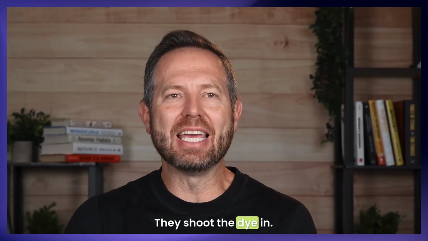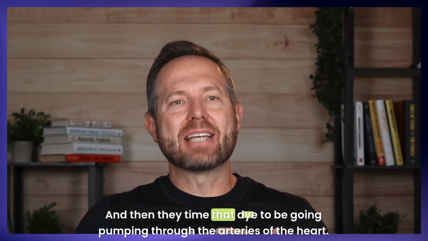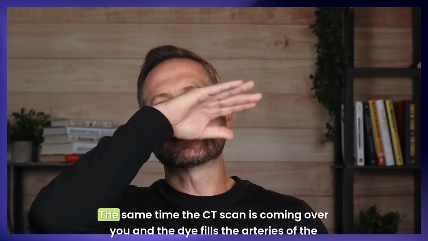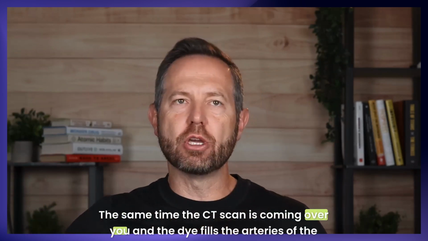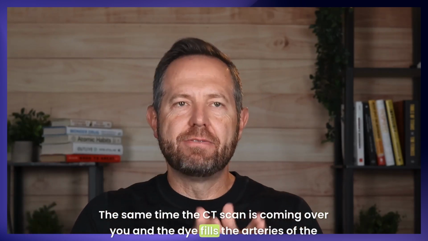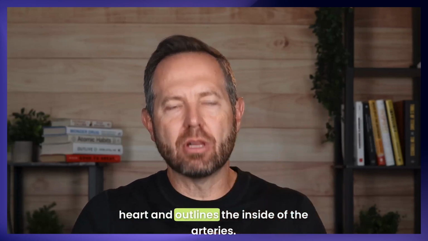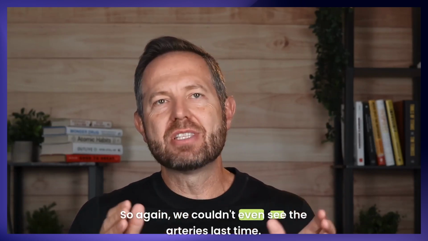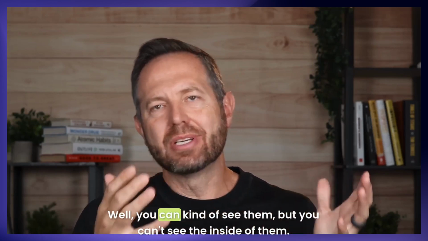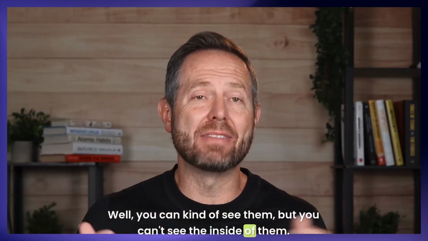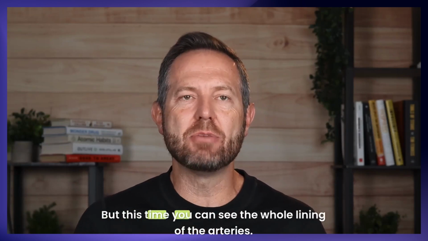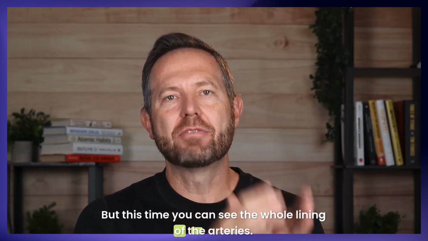They shoot the dye in, and then they time that dye to be pumping through the arteries of the heart at the same time the CT scan is coming over you. And the dye fills the arteries of the heart and outlines the inside of the arteries. So again, we couldn't even see the arteries last time. Well, you can kind of see them, but you can't see the inside of them. And you could only see them if there was calcium inside. But this time you can see the whole lining of the arteries.